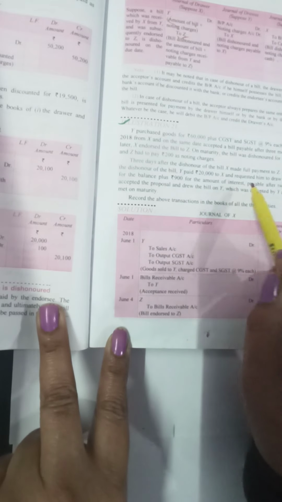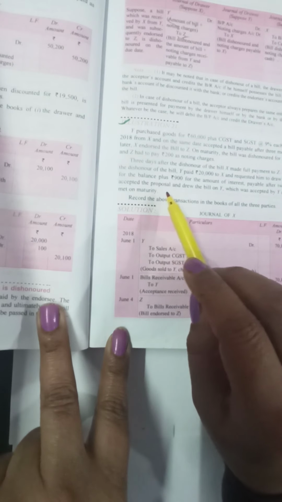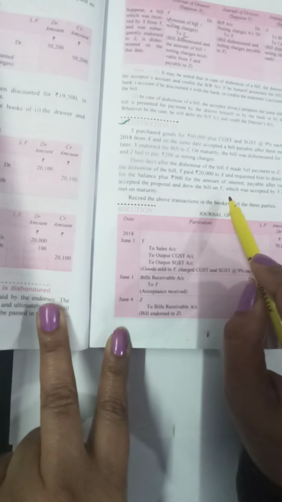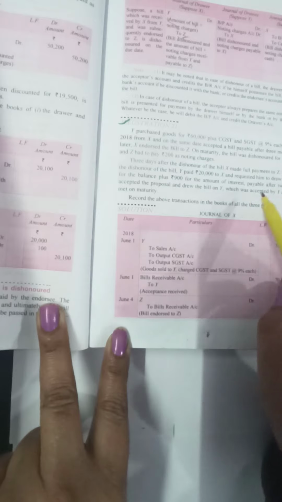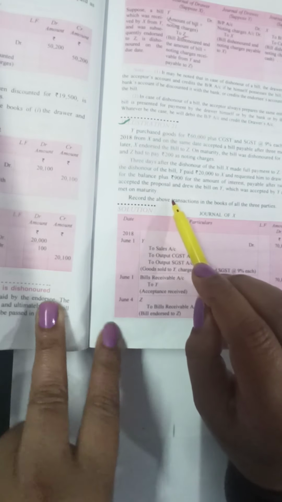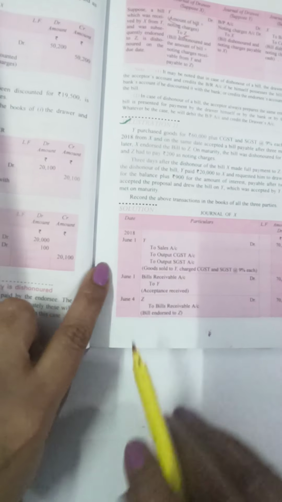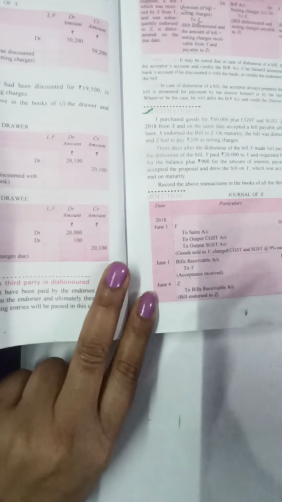X, 2 months of the renewal. This is the bill getting renewed. X accepted the proposal and drew the bill on Y, which was accepted by Y and was duly met on maturity. Now let us take entry by entry, one by one, we'll take the case.